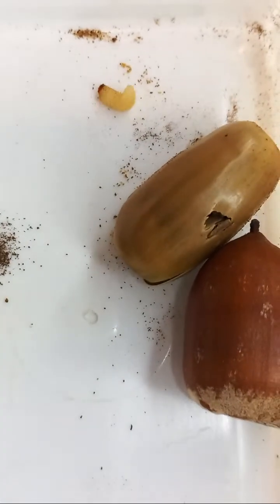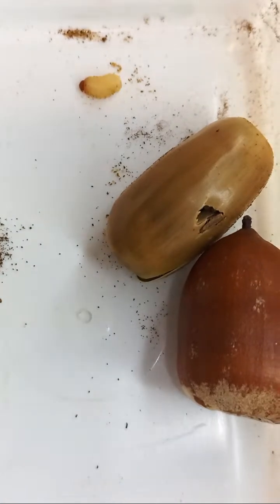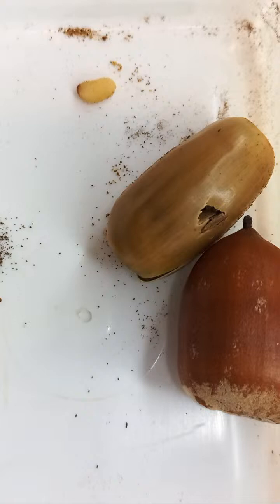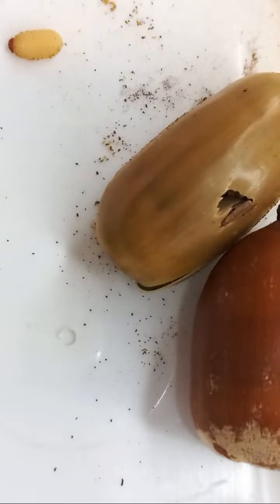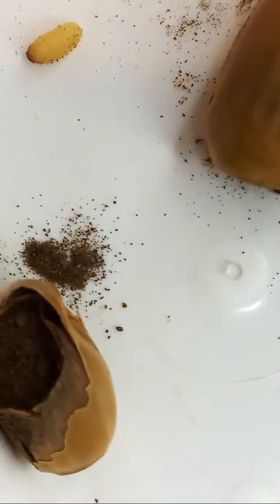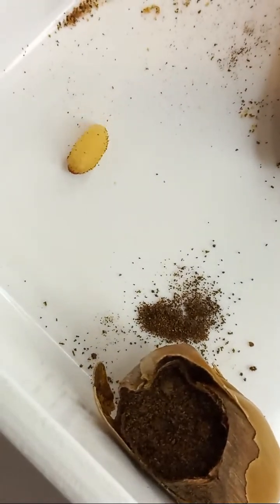Yes, this is a larva of a beetle. And this is an acorn beetle. Acorn beetle. The larva is very active. Why? The larva is outside of the acorn because she squeezed and emerged from the acorn.